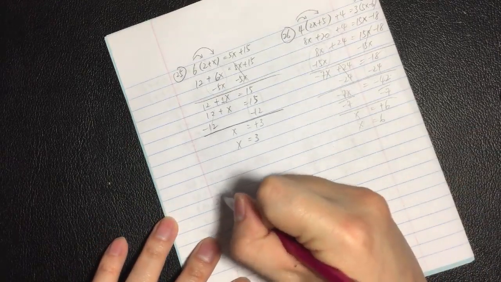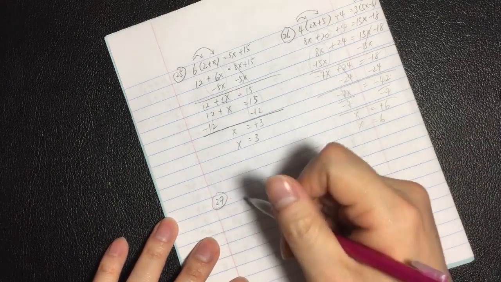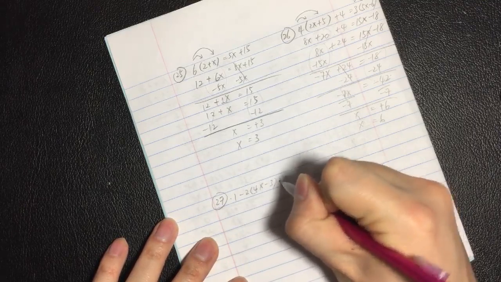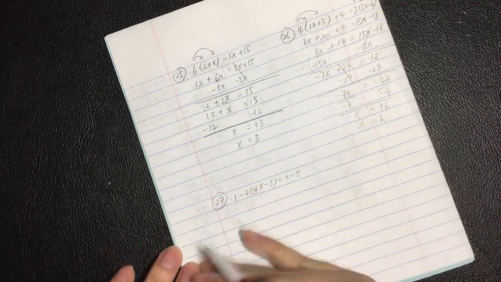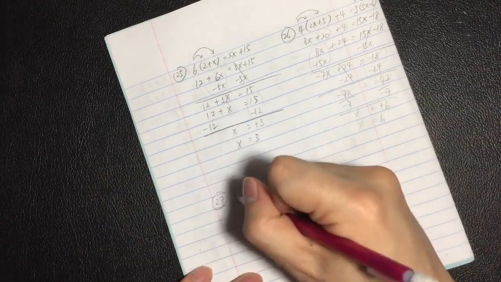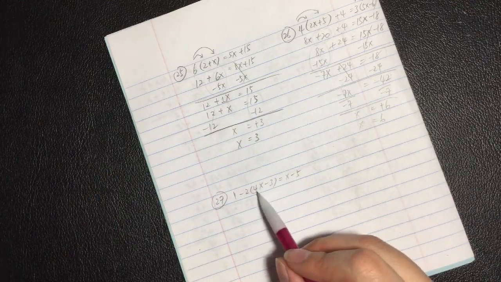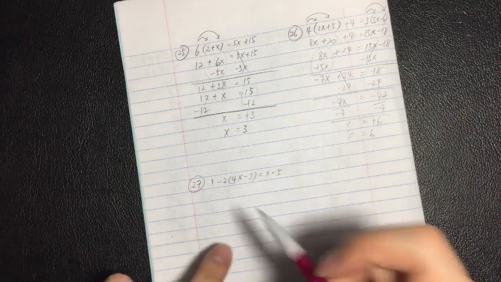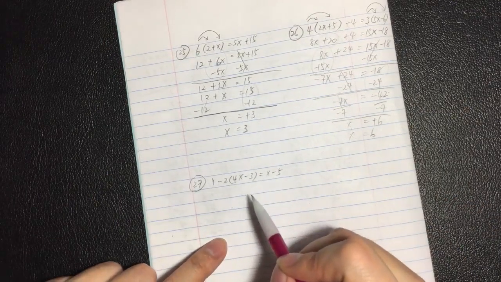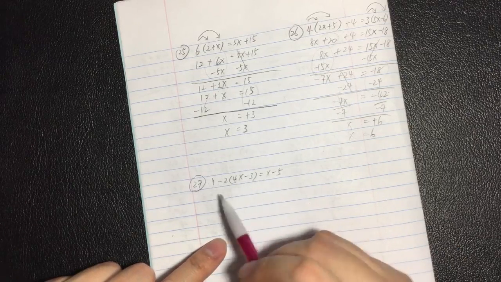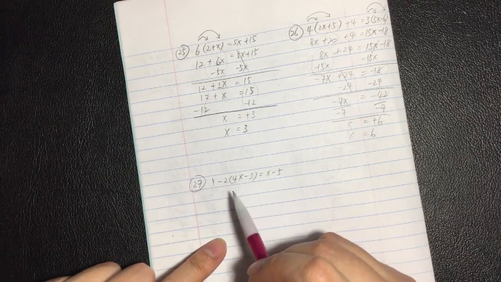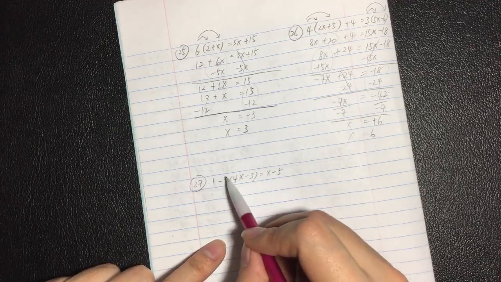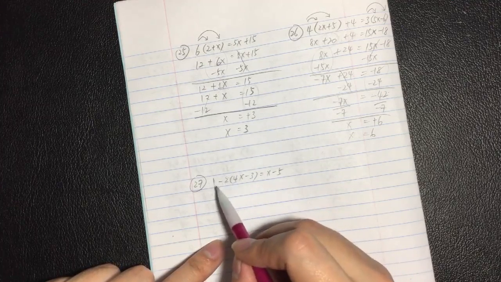Number 27. 1 minus 2 times 4x minus 3 equal to x minus 5. When there are parentheses in the equation, we try to distribute the number in the front first. When we distribute, we treat minus 2 as negative 2.